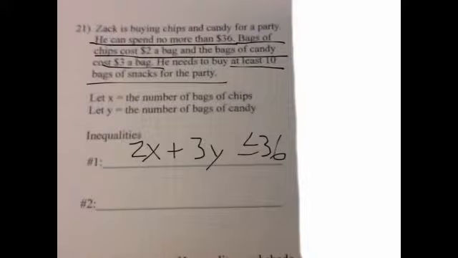And then my other inequality says I need to have at least 10 bags of snacks, so I need greater than or equal to 10. And that's made up from x and y. And those are just the totals, just number of bags of chips, number of bags of candy. If you add them together, you'll get that inequality, which needs to be greater than or equal to 10.